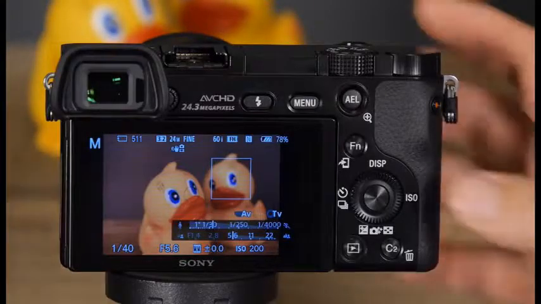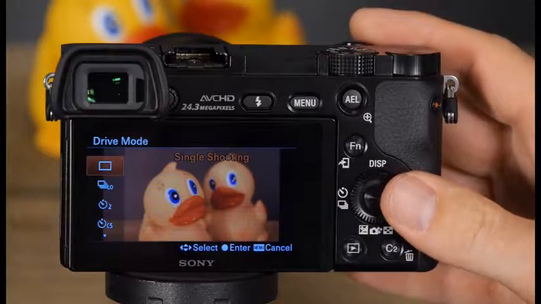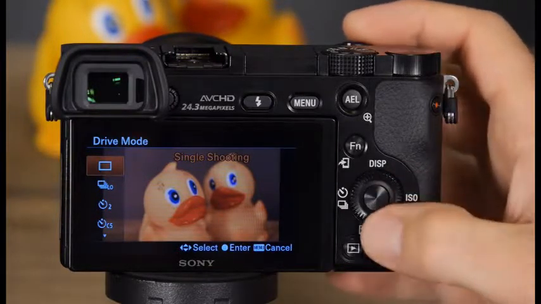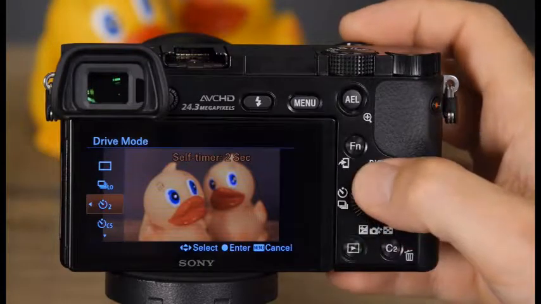Now that we've discussed shooting modes and ISO settings, let's take a minute to talk about the a6000's drive modes. The drive modes determine when and how many times the shutter releases when the shutter button is pressed. To access the drive modes, press the left side of the control wheel, which is also the drive mode button. You can use the control wheel to select the drive mode you'd like.